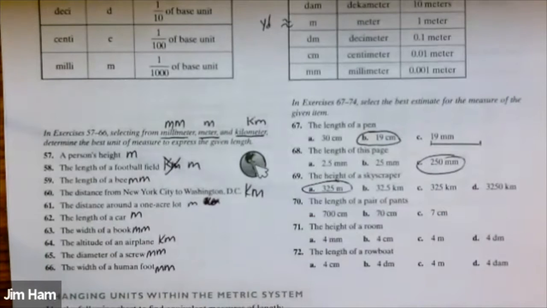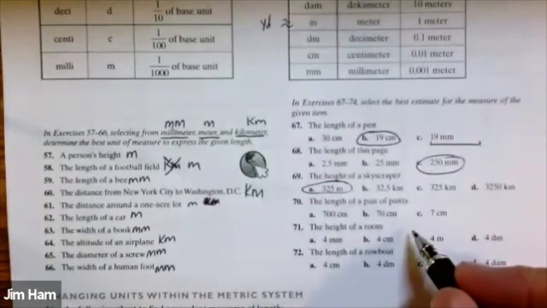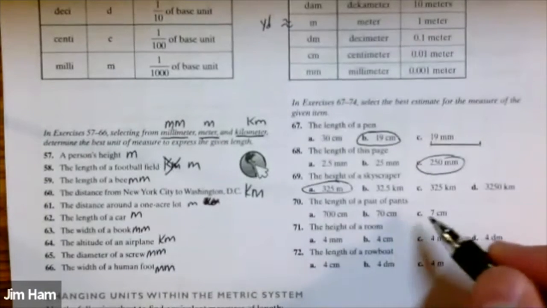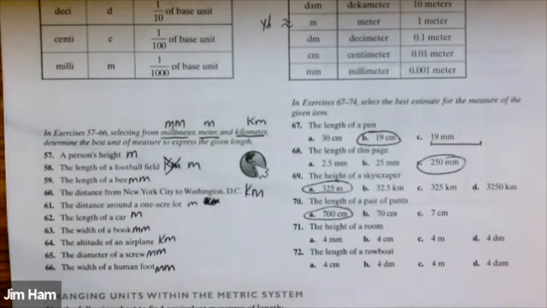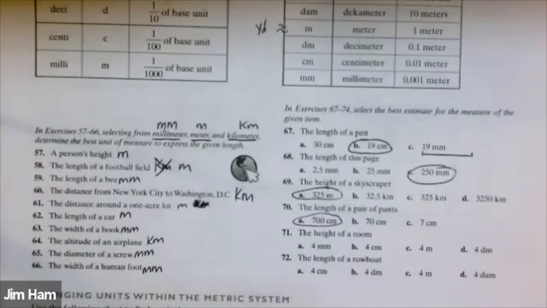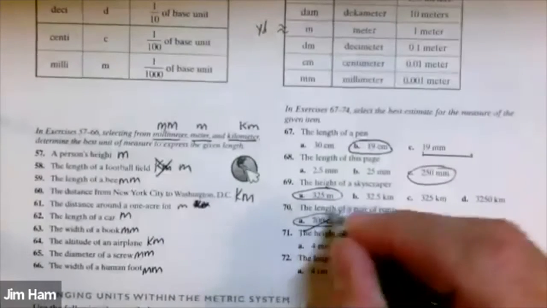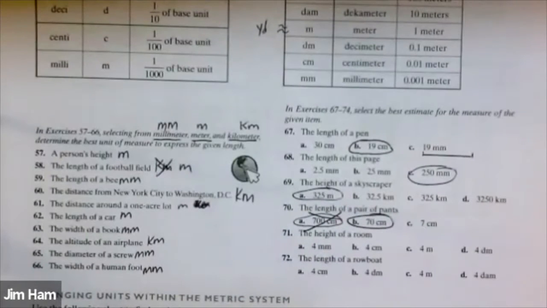Probably 325 meters. Length of a pair of pants, probably 700 centimeters. Well, 700, no, that would be like 7 meters. I'm going to go with 70. That's a long pair of pants there, 700 centimeters.